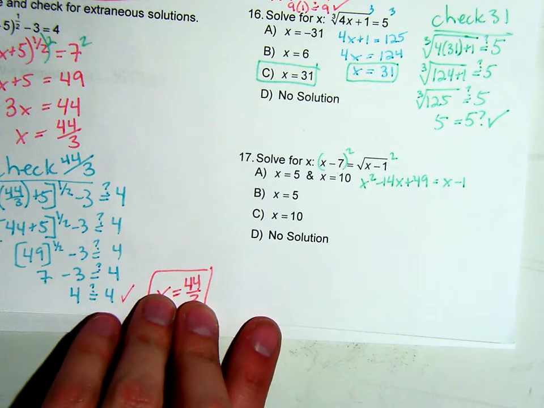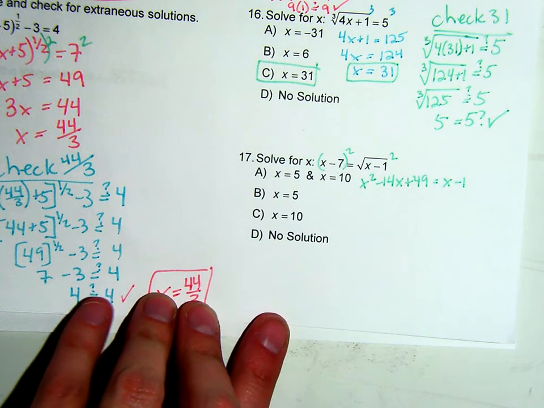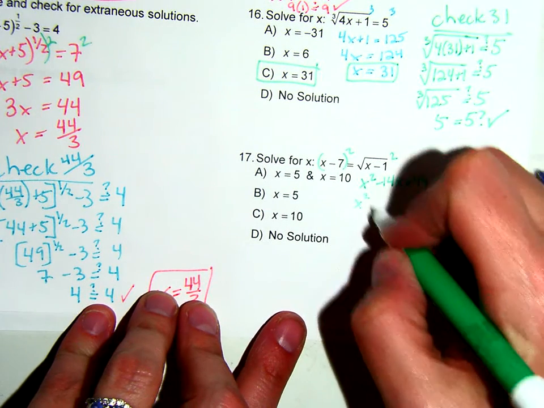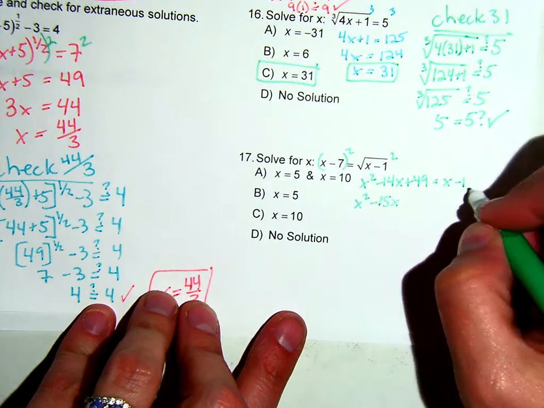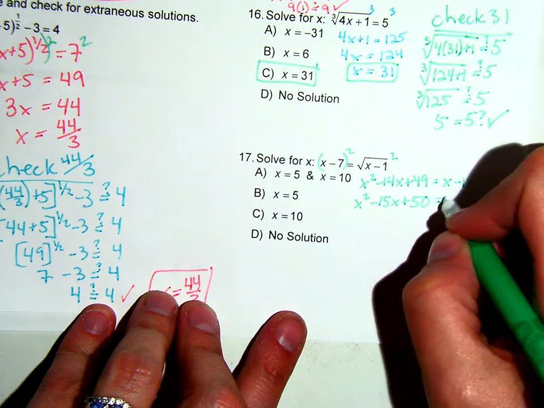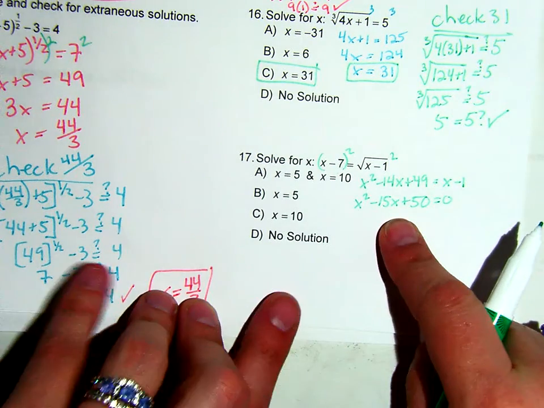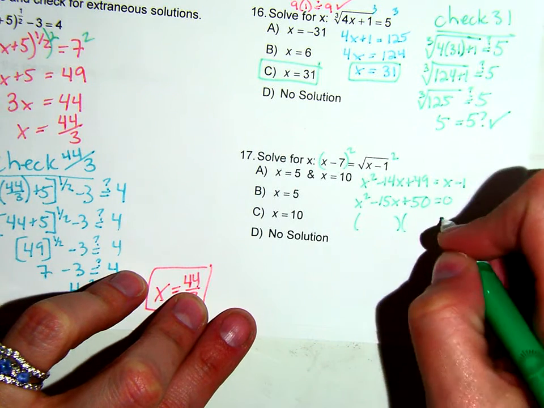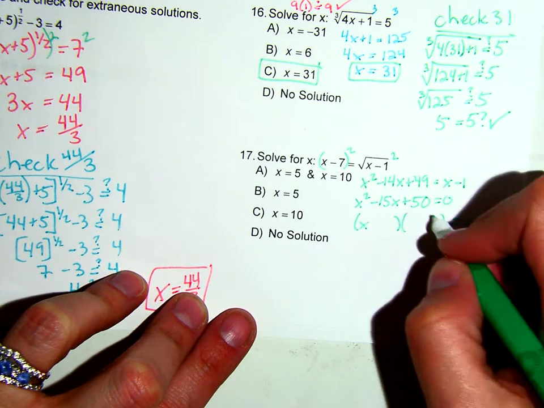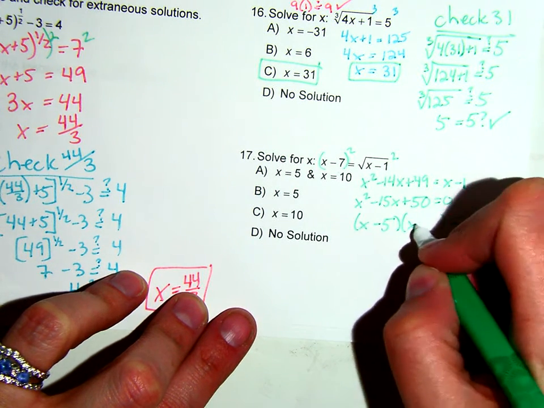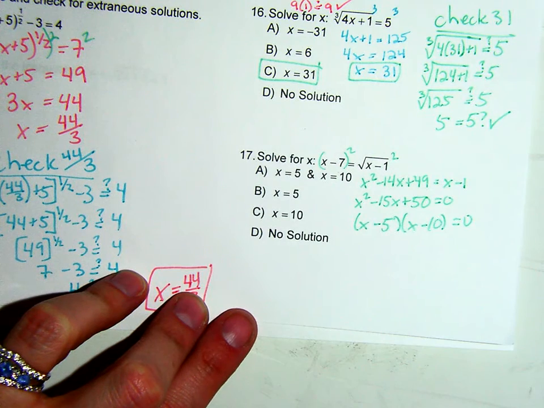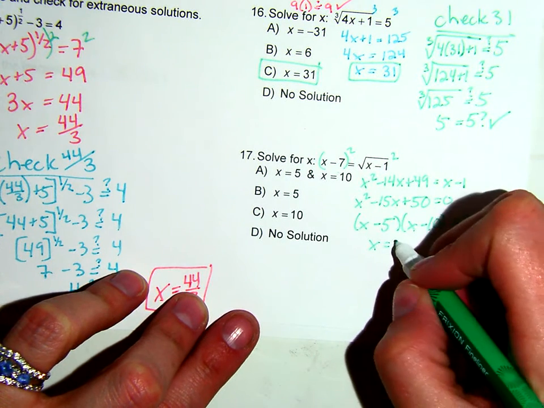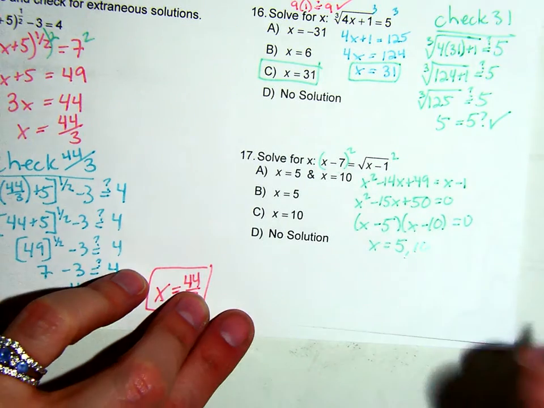The left side looks like a quadratic, and in order to solve a quadratic, that means we move everything to that side, so we get x squared minus 15x plus 50 equals 0. This is easily factorable, so what are the factors of positive 50 that add up to negative 15? So we get negative 5 and negative 10. Setting each of those equal to 0, we get our zeros, or our solutions. So we get 5 and 10.